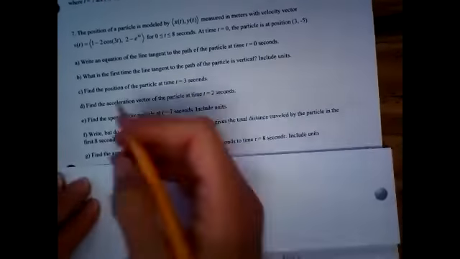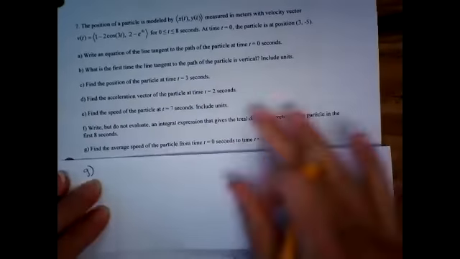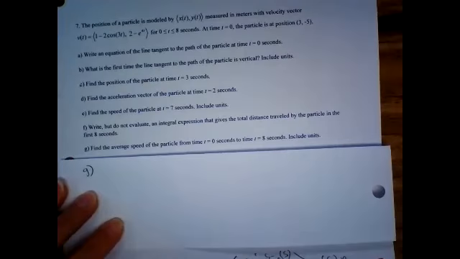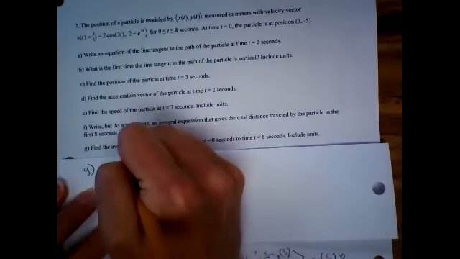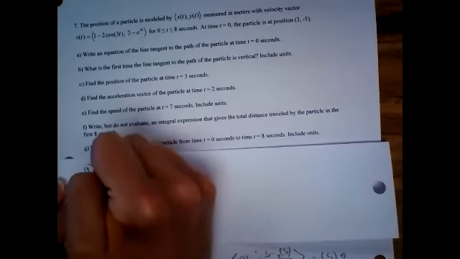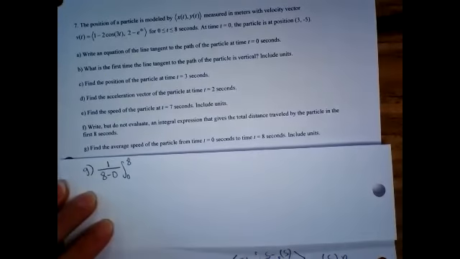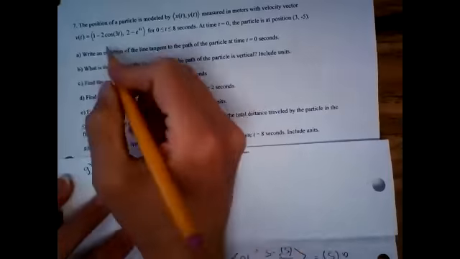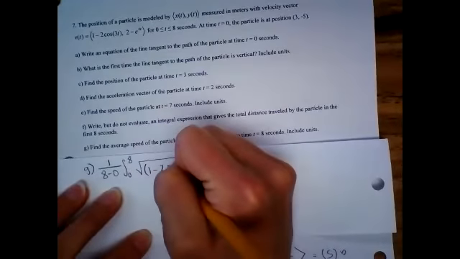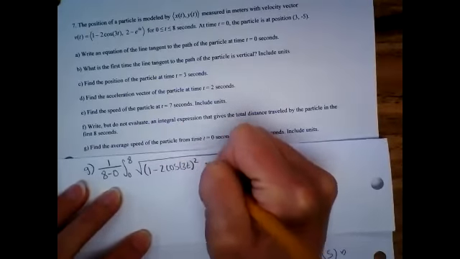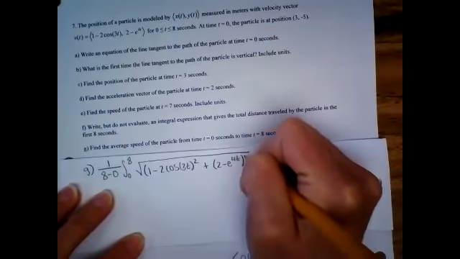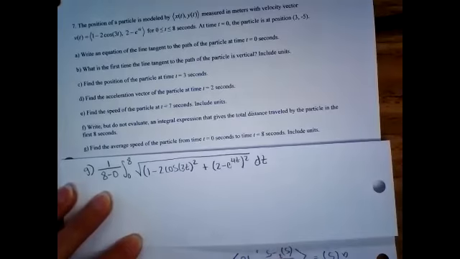All right, and then last one, letter G, find the average speed. This is like average value that we did. If I gave you a list of numbers and asked you to average them, you would add them all up and then divide by however much you've got. An integral is what adds it all up. So it'll be integral 0 to 8. And out front, we just put 1 over 8 minus 0. And then same thing, gigantic square roots, and then all of this squared plus all of this squared dt. And we're gonna plug that in the calculator.